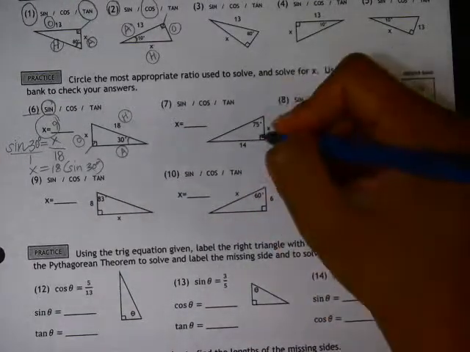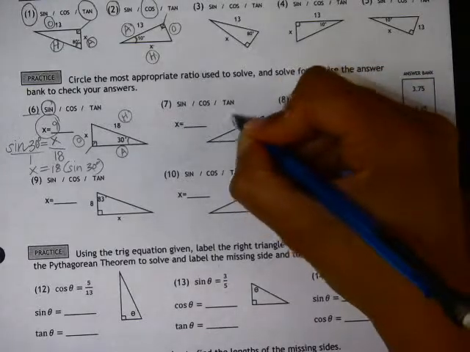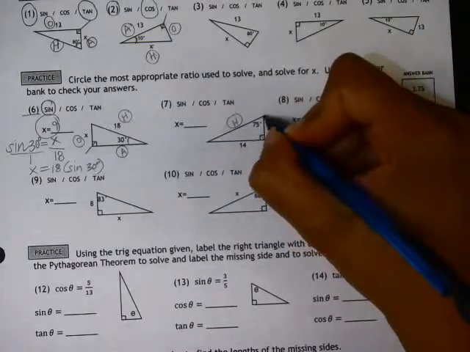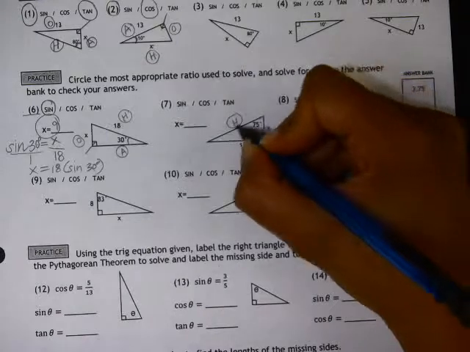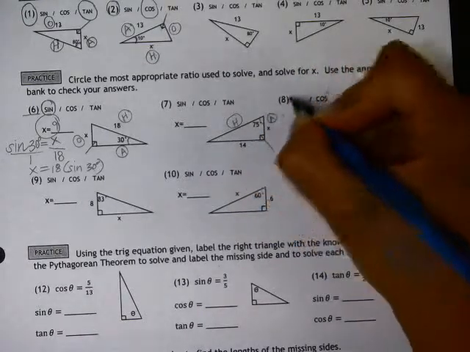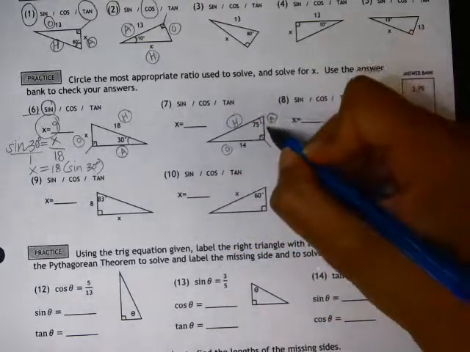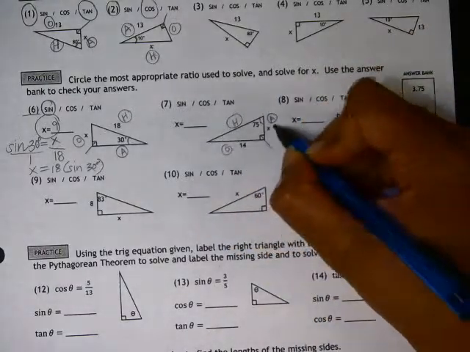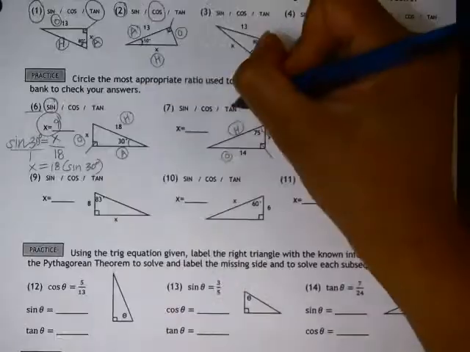Alright, on number 7, we're trying to find this missing side of the triangle. We have a hypotenuse here. The angle is being created using these two sides. So this is the adjacent side and the opposite side. So to solve for x, we're using opposite and adjacent. So we're using the tangent in this case.